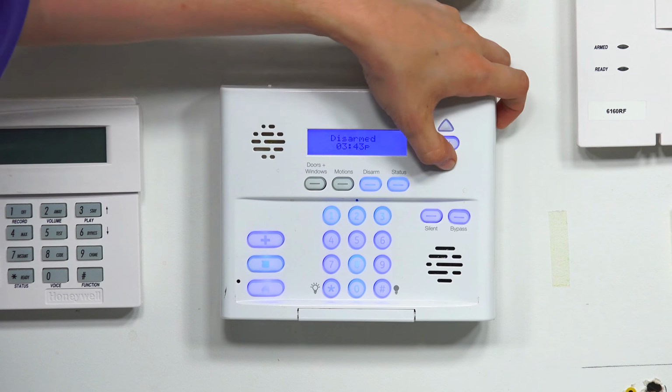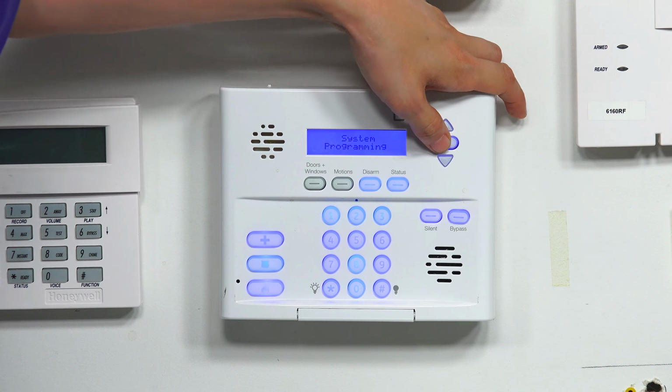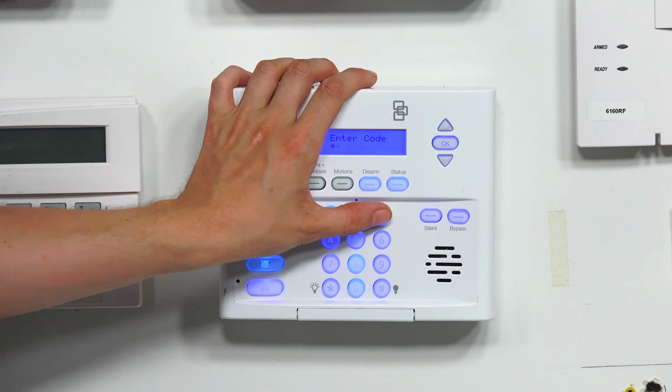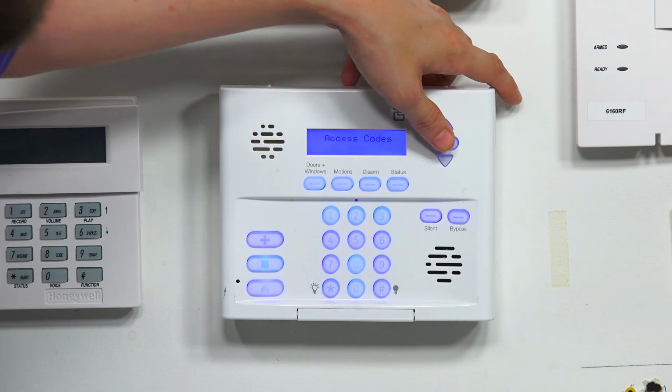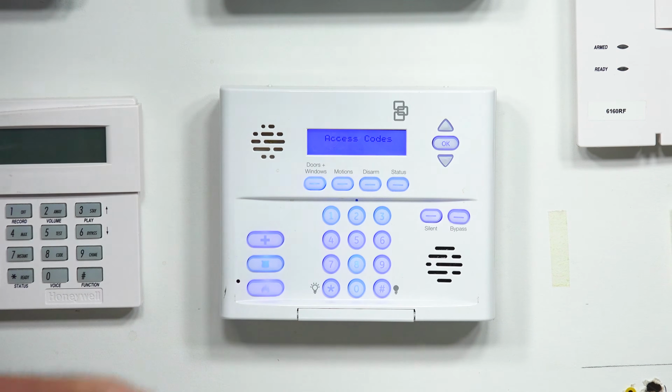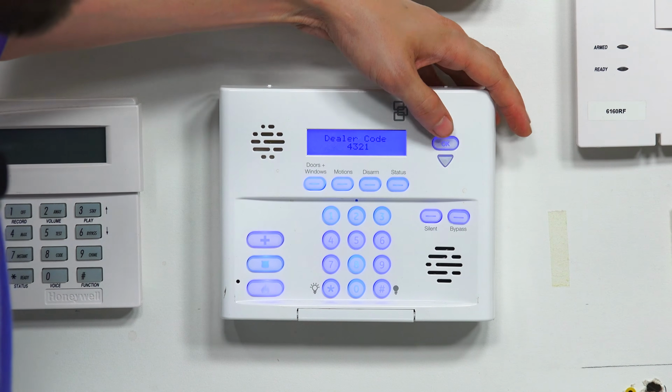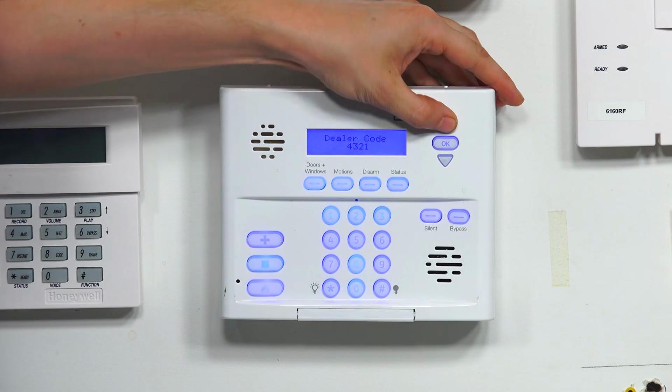I didn't do it fast enough there. We're going to try that again. We'll go down to programming, and then we're going to very quickly enter 4, 3, 2, 1, and we have to press OK to confirm it. And now we're in programming. So let's choose access codes, and you see we have some options here. We have our dealer code.